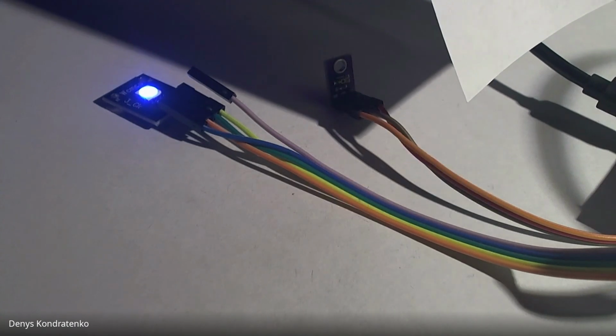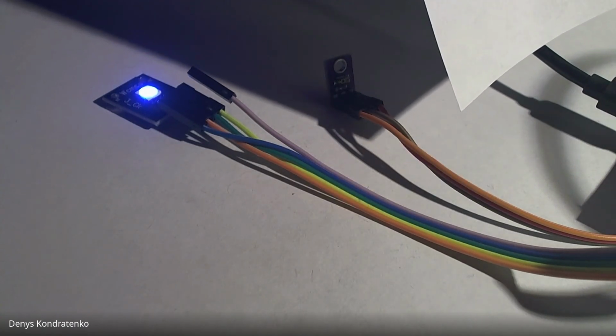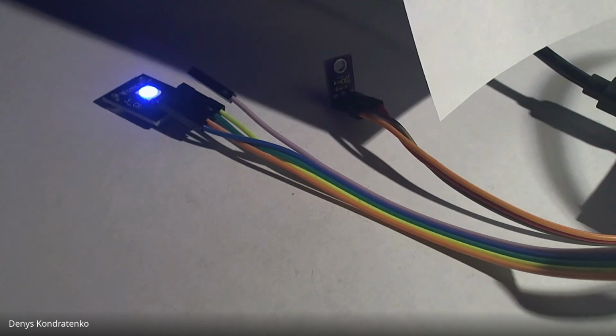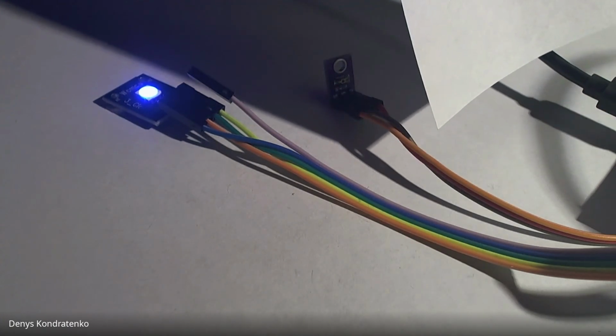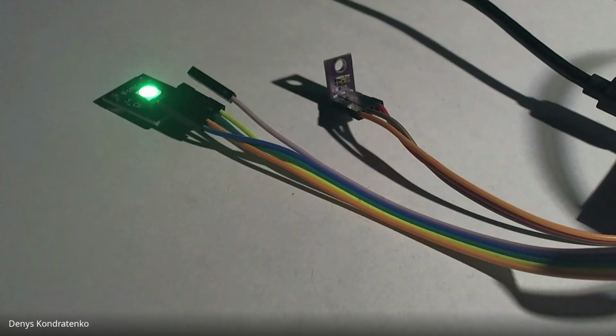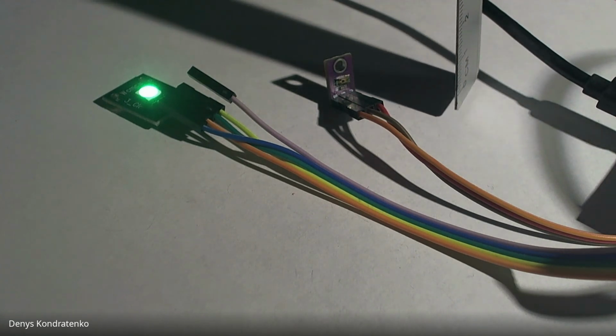When shadow falls onto the photo detector, as you can see, we have a blue color of the LED. This is the middle range that we have, not so big an amount of light, but not really small either, somewhere in between. And now we need to check the use case when we have a small amount of light. I will use a metallic ruler to generate quite a strong shadow. Let's try to do this.